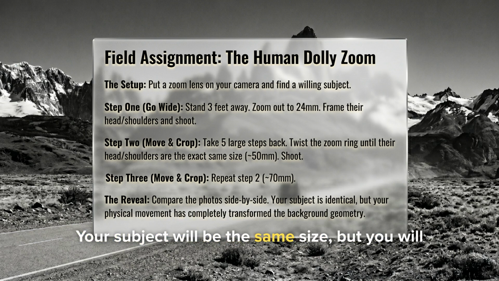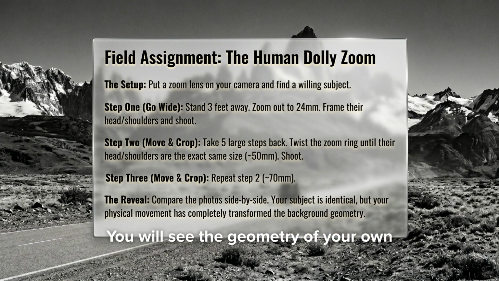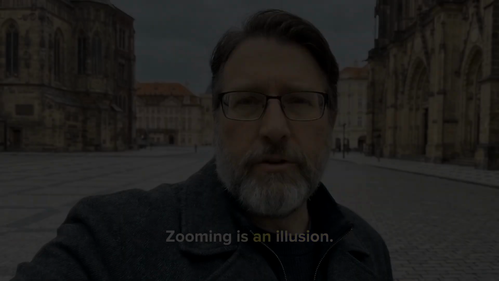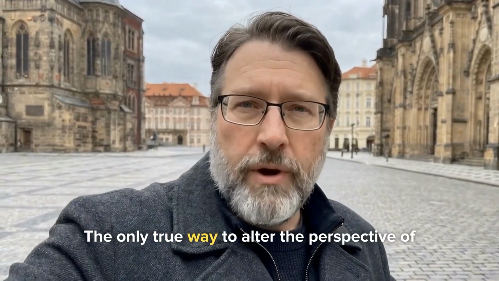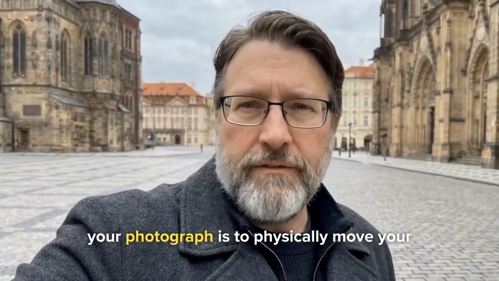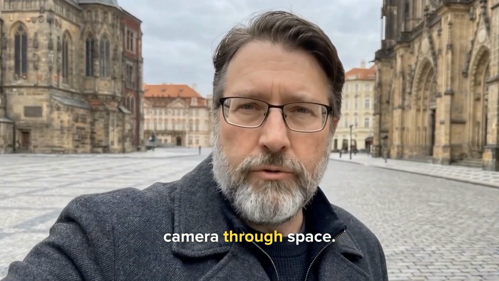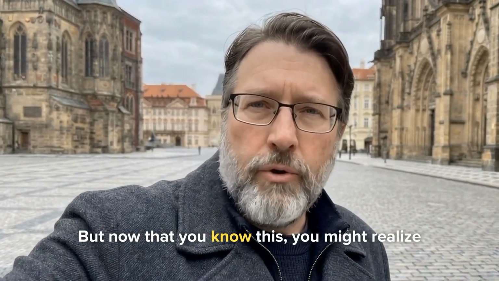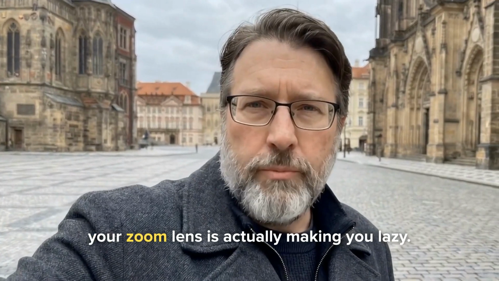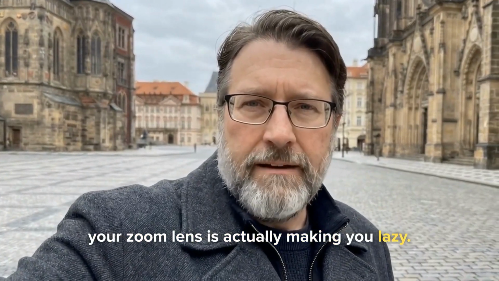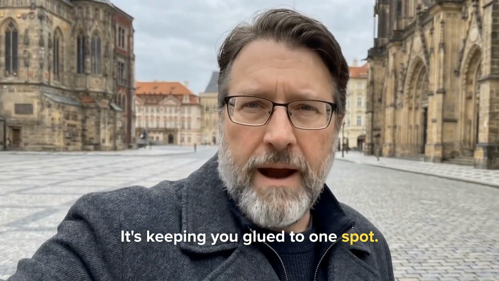Your subject will be the same size, but you will watch the background completely transform. You will see the geometry of your own movement. Zooming is an illusion. The only true way to alter the perspective of your photograph is to physically move your camera through space. But now that you know this, you might realize your zoom lens is actually making you lazy. It's keeping you glued to one spot.